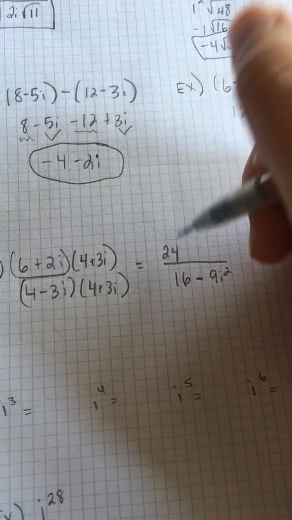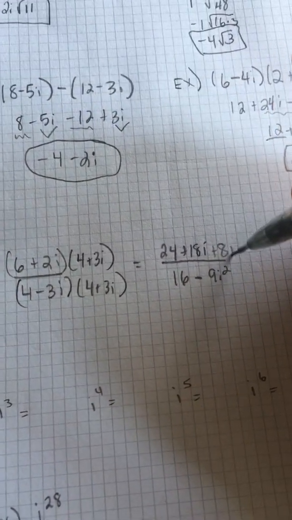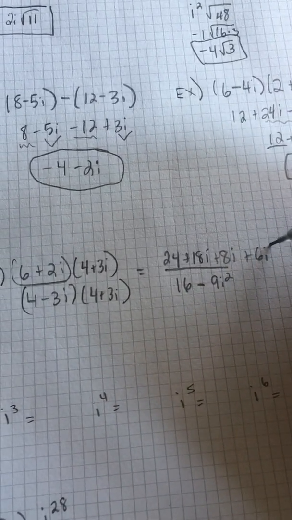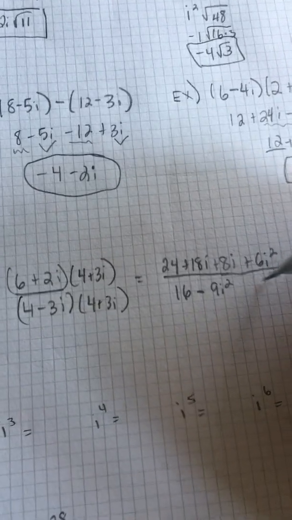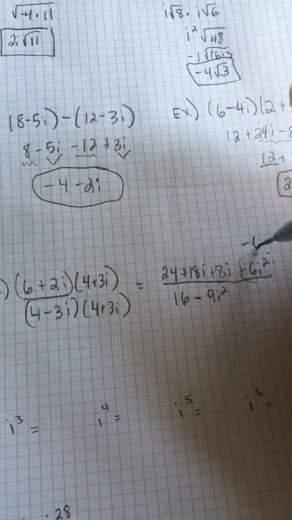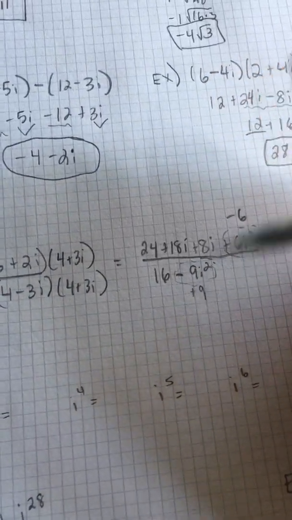24 plus 18i plus 8i plus 6i squared. So this will become negative 6. I'm just going to circle it. Negative 6. And this whole part's going to become plus 9.